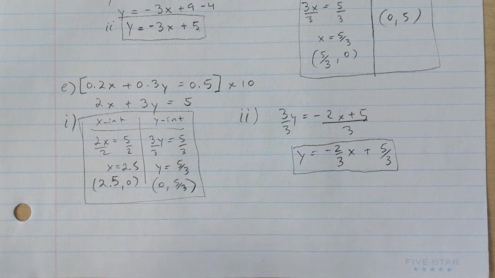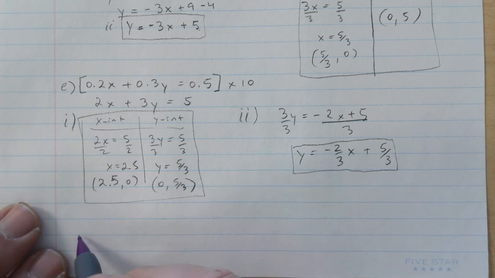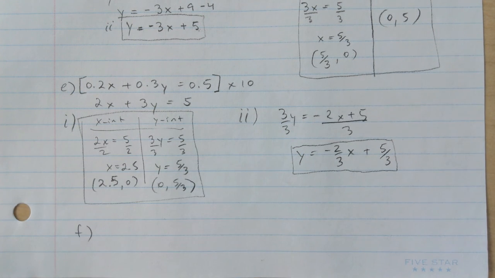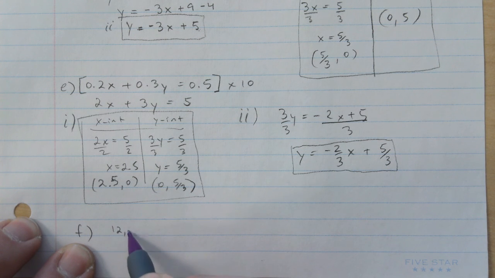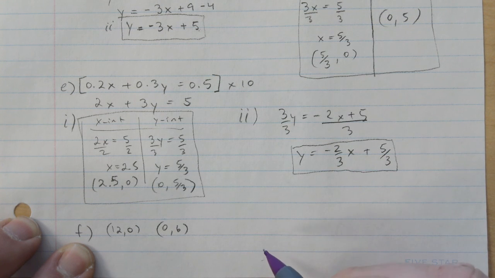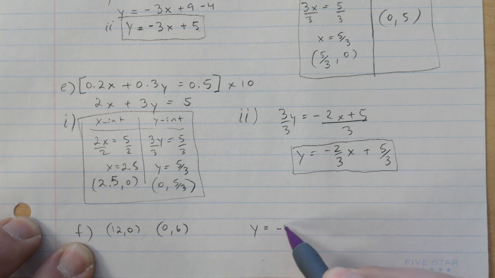F and G. What I'm going to do here before we go, I'm going to give you the answers to that. So for F, you get 12, 0, and you get 0, 6. See if you can get that going. And the rewritten form is this.